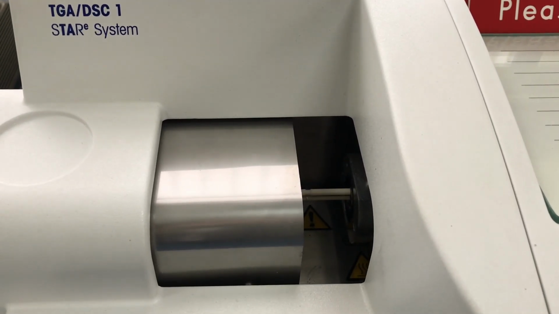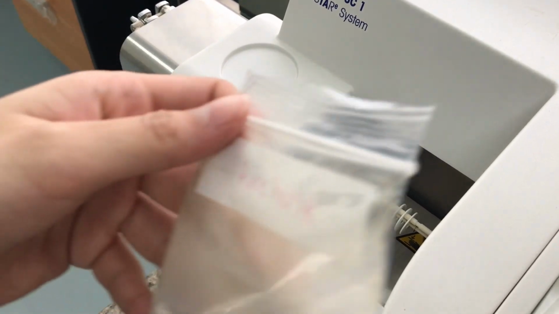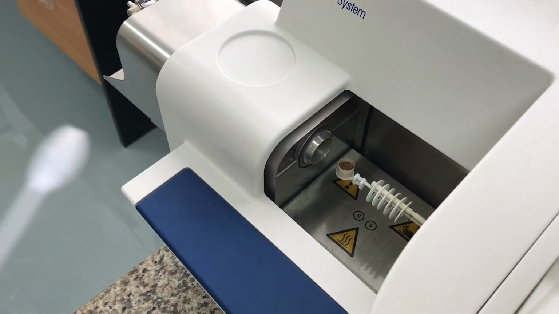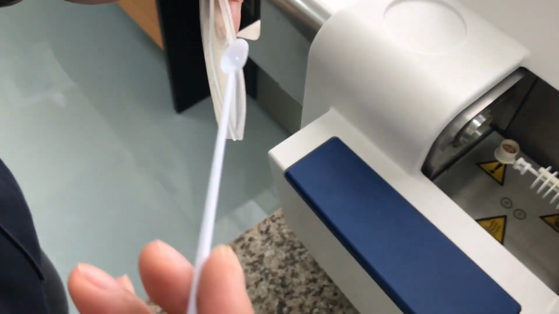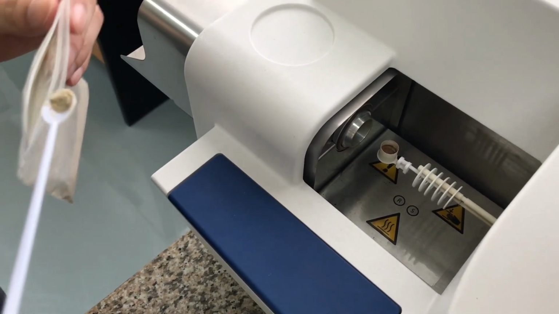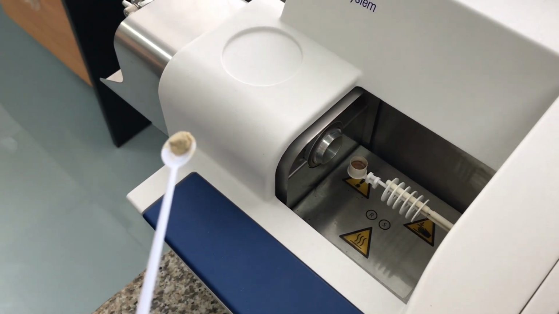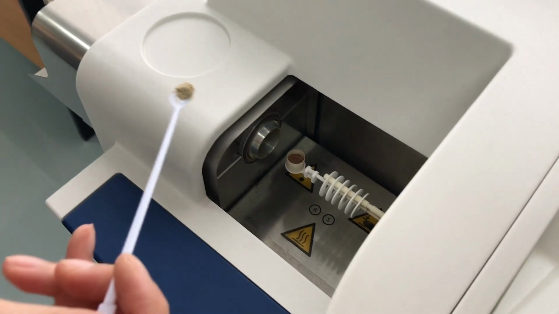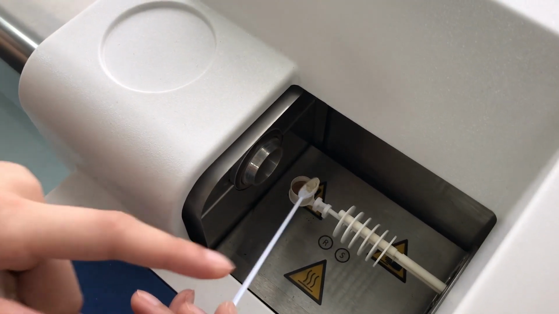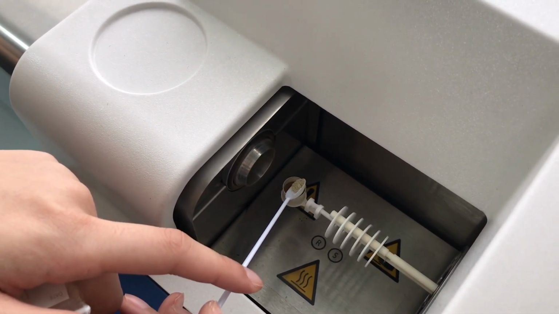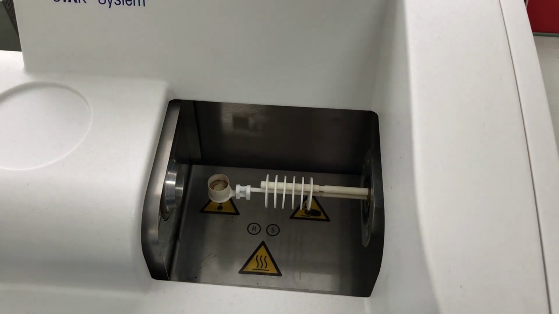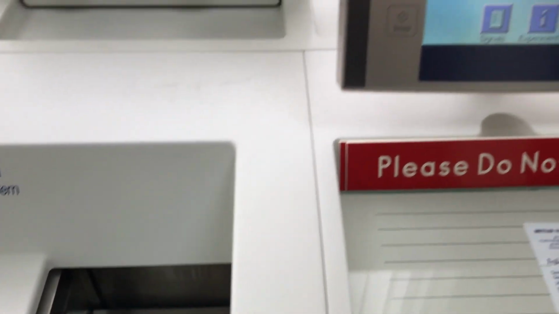We will put the sample around 15 mg. In this experiment, we use pure rice husk. Put in the crucible. After it is 15 mg, close the furnace.